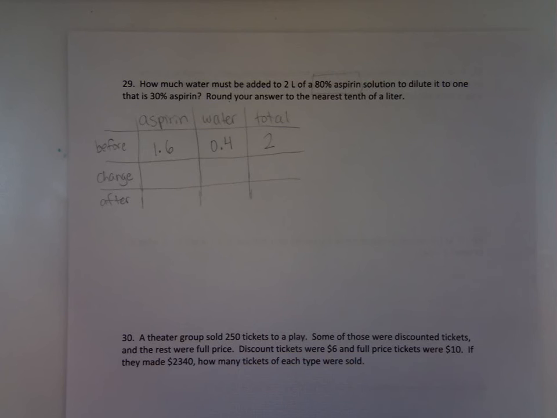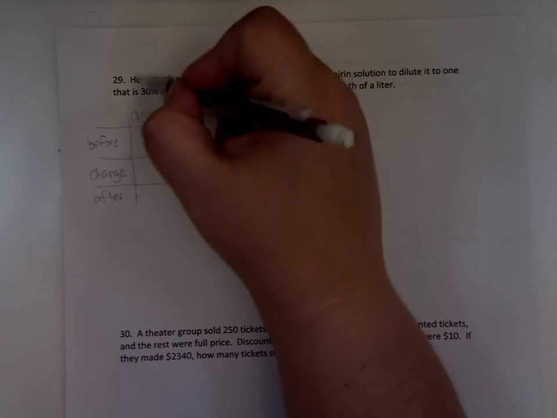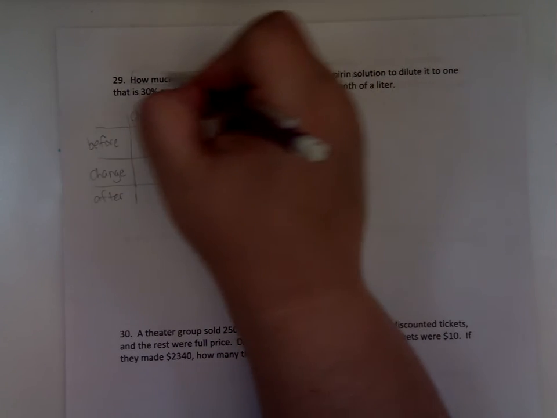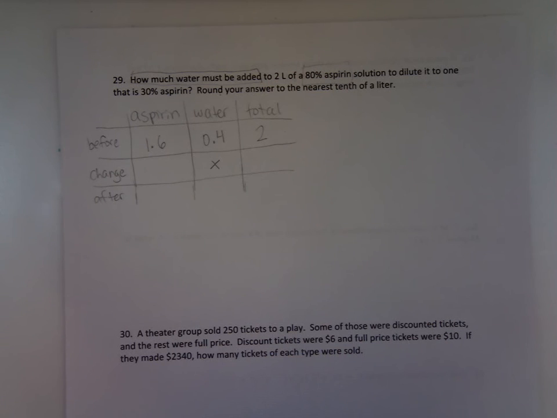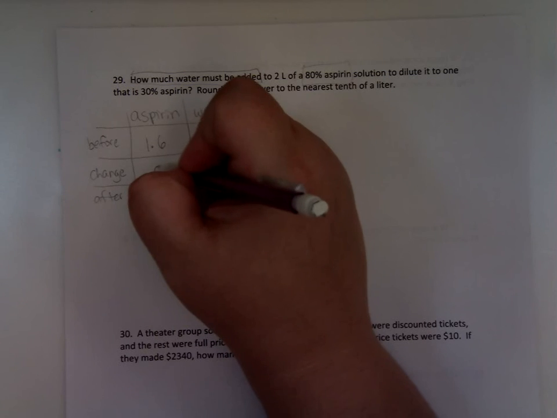Okay, so how much water must be added? It tells us we're adding water, but we don't know how much, so we're going to call it X. We're not adding any aspirin to this solution. The amount of aspirin is staying the same. We're just increasing the amount of water. That's what's diluting it. So the change in aspirin is going to be 0.